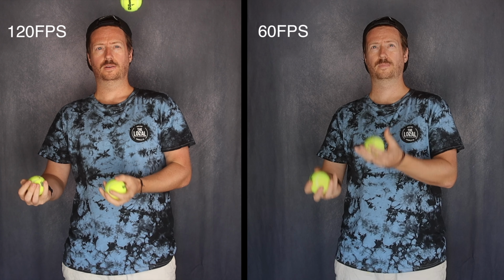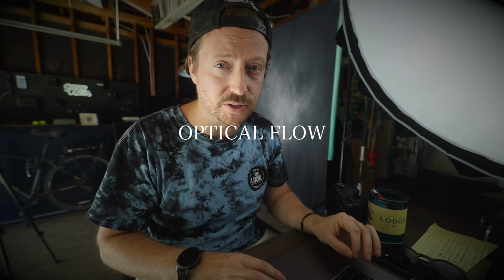So you might have noticed that 60 frames per second doesn't look as slow as 120 frames per second, and that makes sense. There is something you can add to this footage to give it the illusion that it's recorded at a slower frame rate, and that's called Optical Flow.